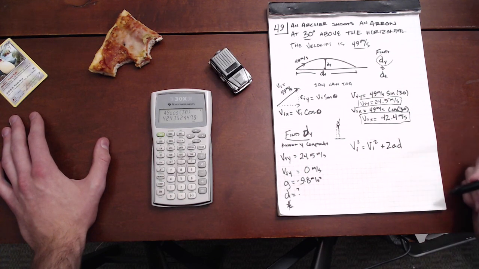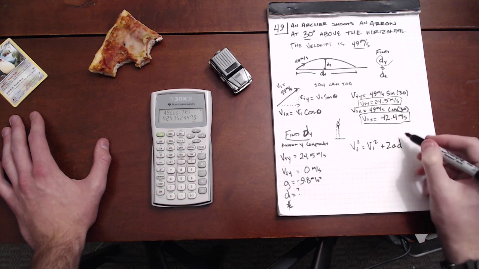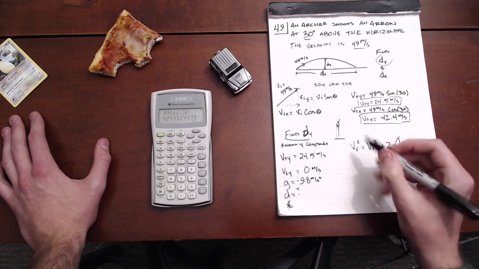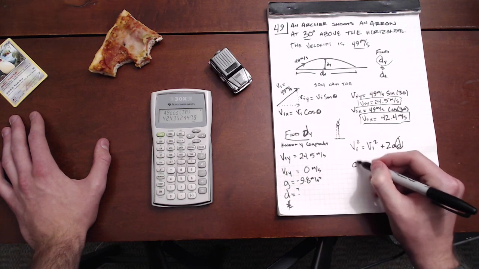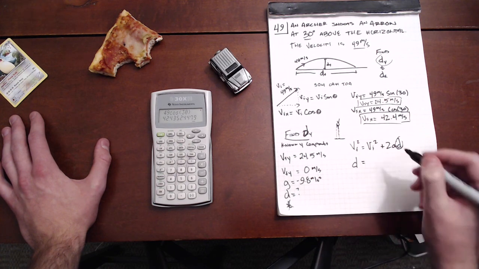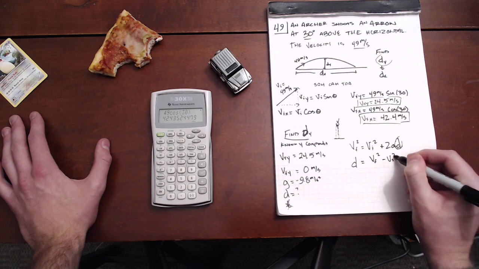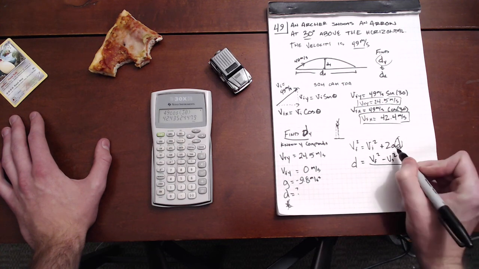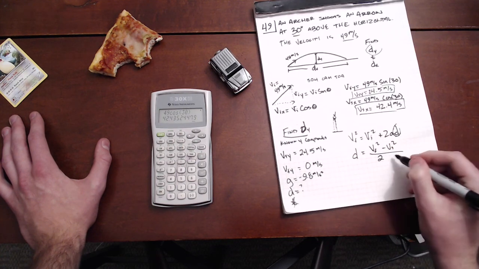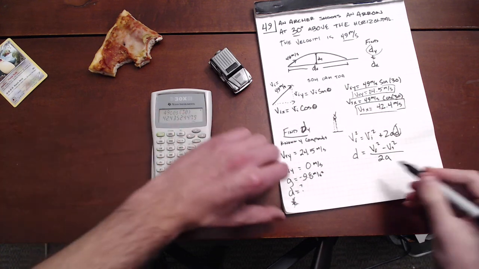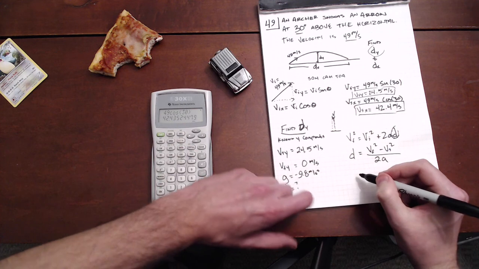Now we want to manipulate this equation for our variable here, d. We want to solve for d. So if we do that, you're going to get d is equal to v final squared minus v initial squared all over 2a. But now let's rewrite this for the y component that we're in, or the y direction that we're in.